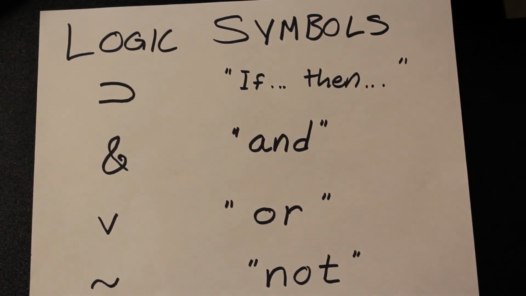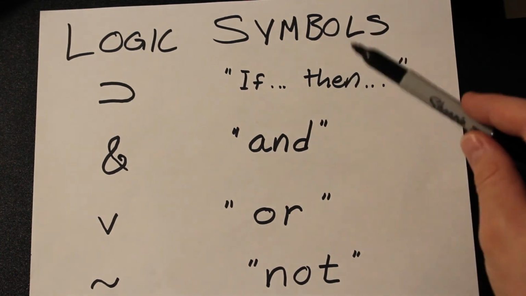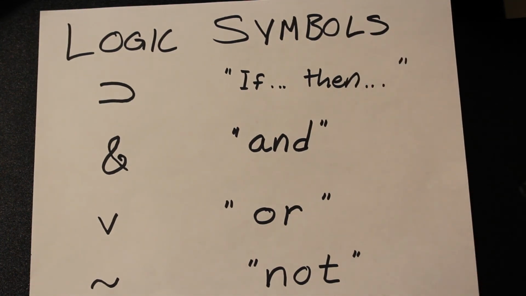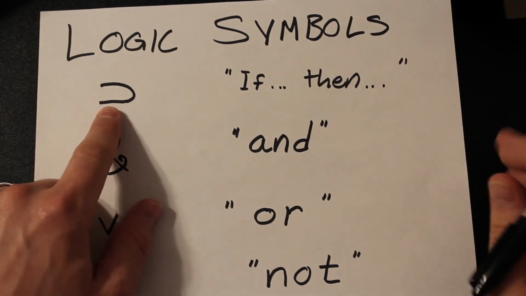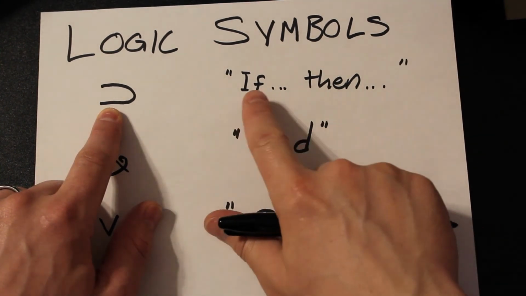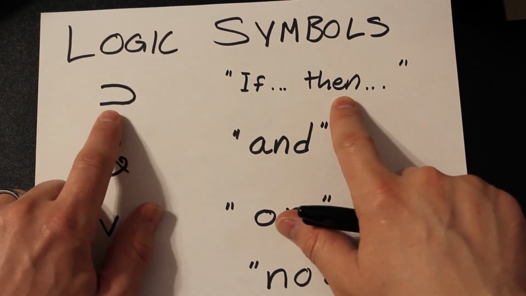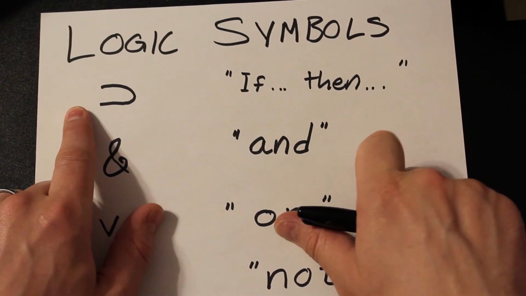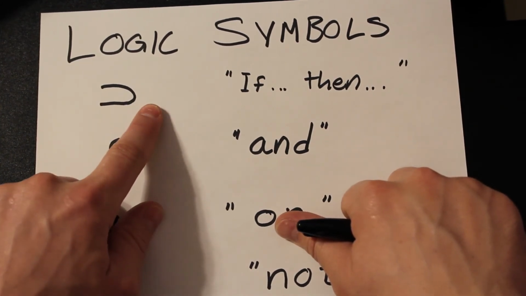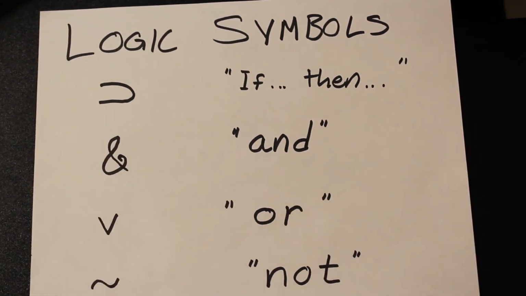Alright, so I want to go ahead and start this next video going over the symbols that you will use or see a lot in a logic class. This particular horseshoe symbol represents if then. So it means that if whatever's on the left hand side happens to be true, then whatever's on the right hand side must absolutely follow.